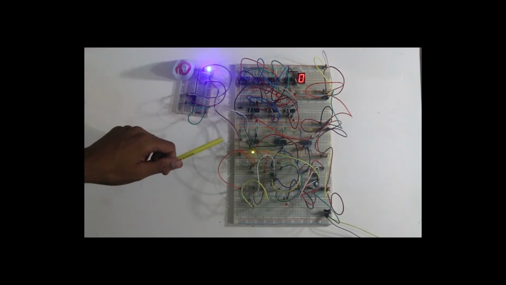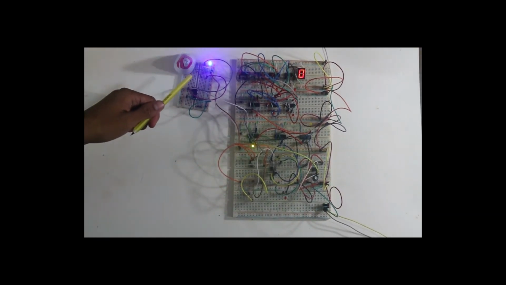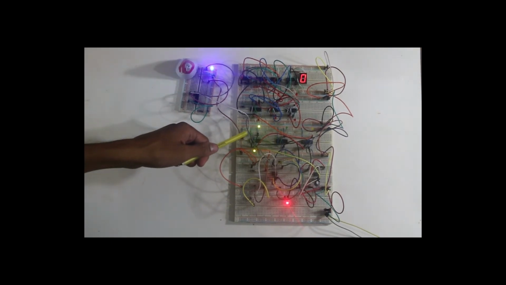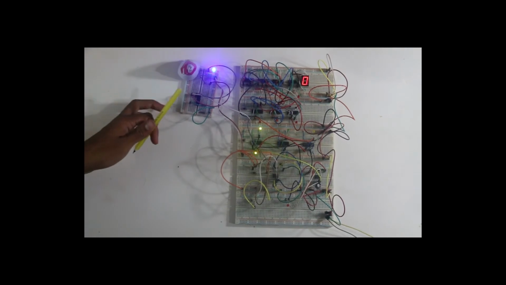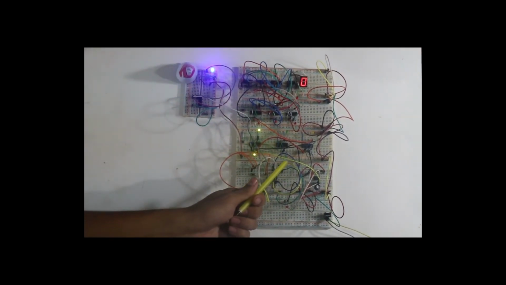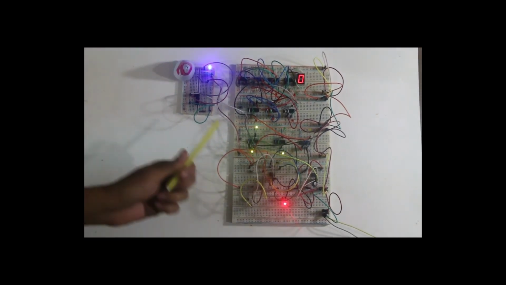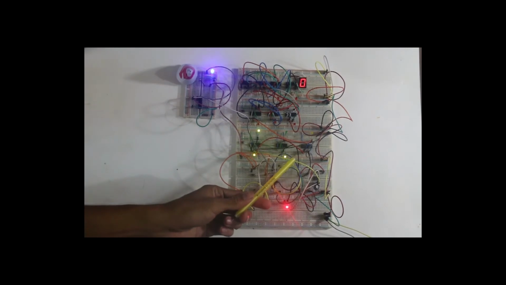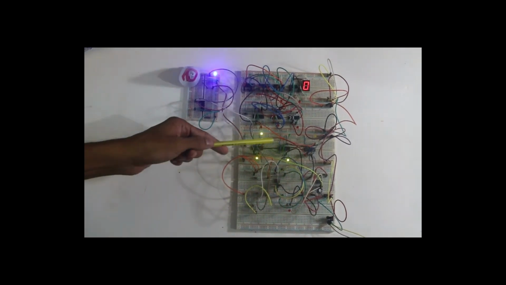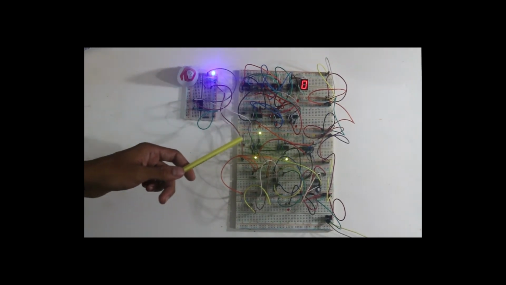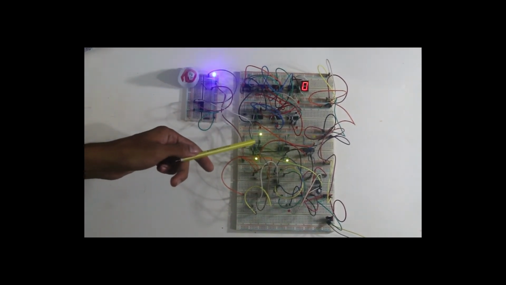After 10 seconds, the sensor will again pass the data to here, and the second LED is blinking, that means he is present in the second segment of the class too. Now the third LED, after 10 seconds it will blink too if he is present here. It is blinking, that means he is present in the third segment, and if he is present in the fourth segment too, the attendance will be counted as present.